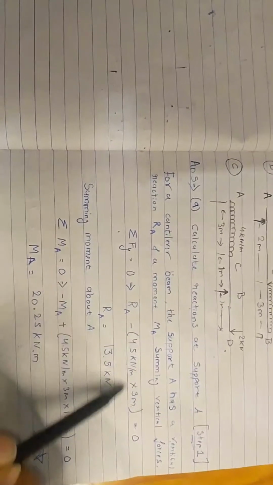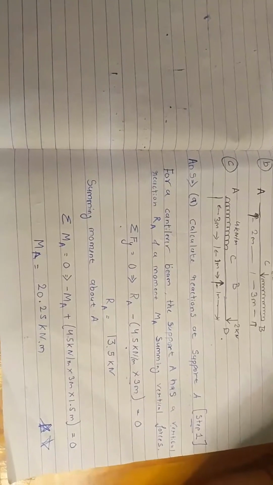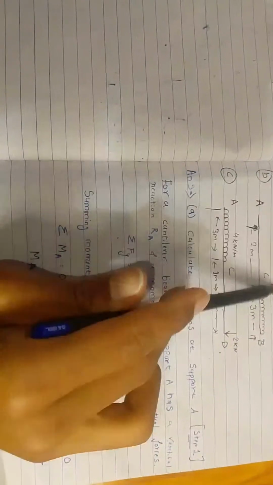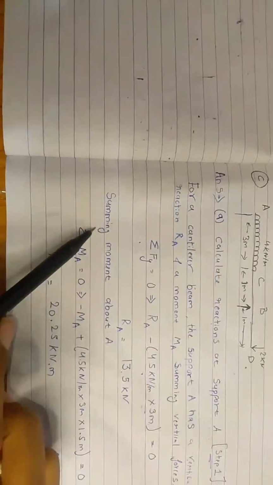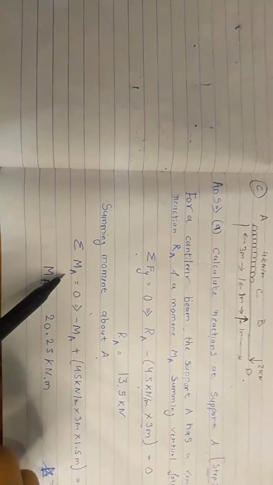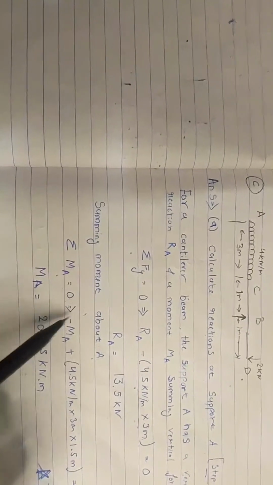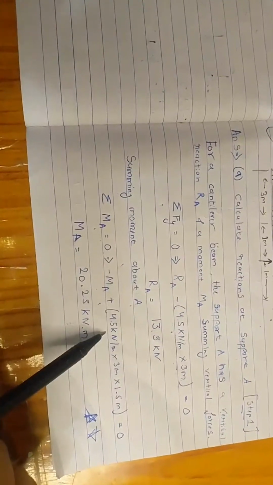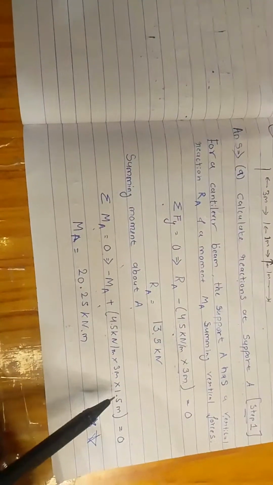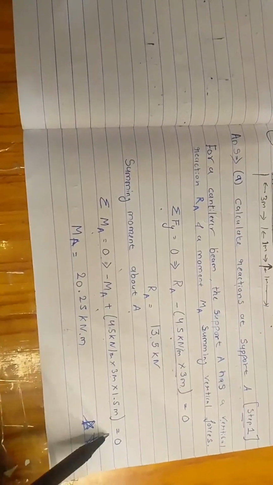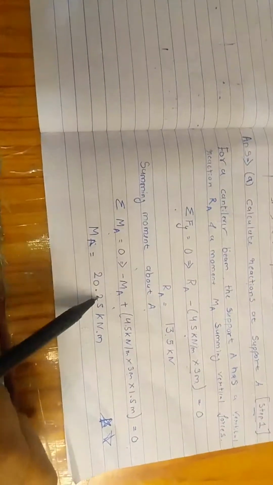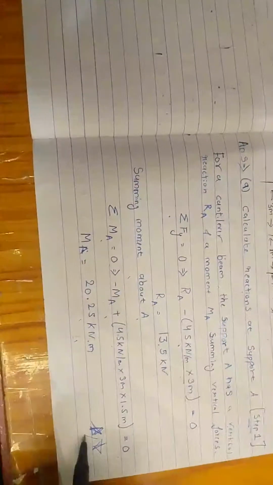Where does this come from? This is the load, and 3 meters is the length. Summing moments about A, sigma MA equals 0, so minus MA plus 4.5 kN into 3 meters into 1.5 meters equals 0. MA equals 20.25 kNm. That is step one, calculating the reactions.